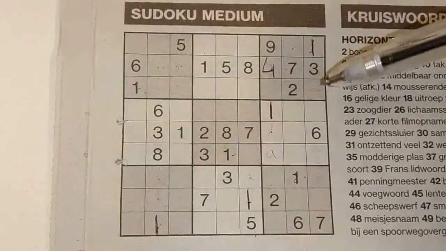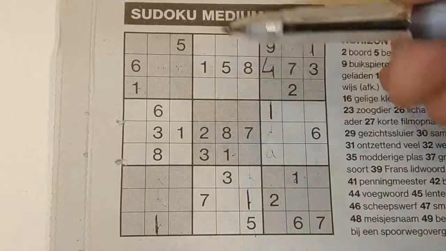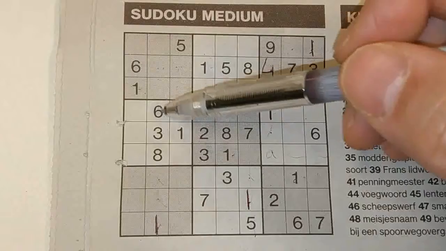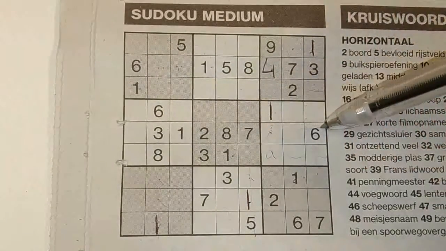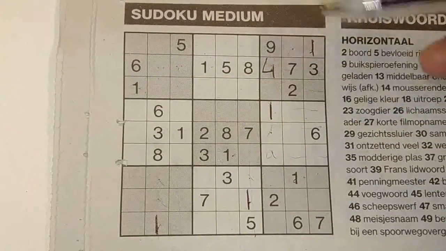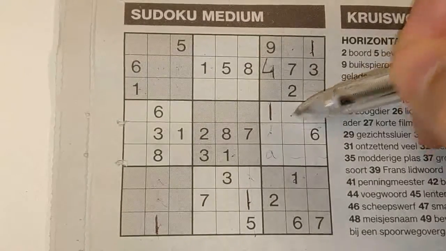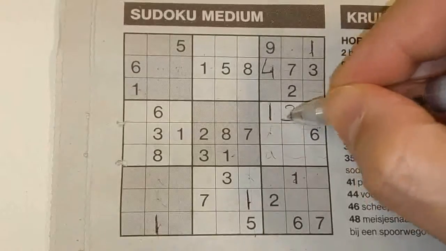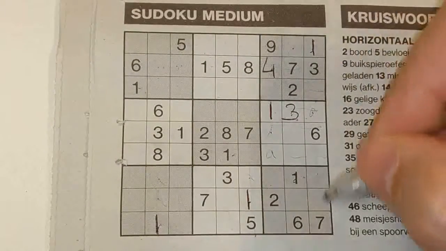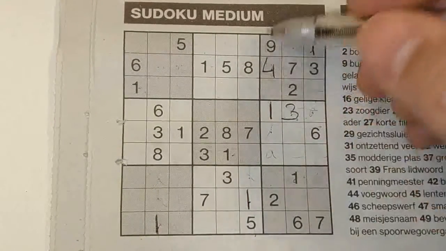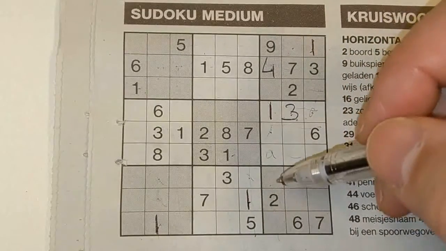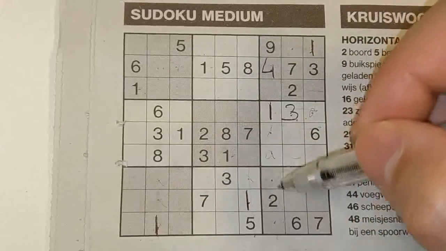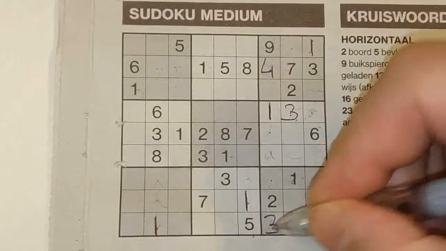But I can continue with another digit, 3 in this row. 3 in the middle row. So in the row above, the only 2 places for 3 is here or there. But I see here 3, so no 3 there. 3 should be here. 3 in the last column, 3 in the column next. So in this column, the only 2 places for 3 is here or there. But I see here already a 3, so no 3 there. 3 should be here.